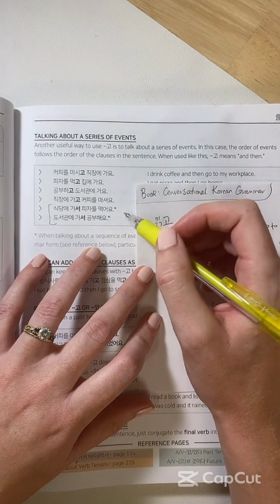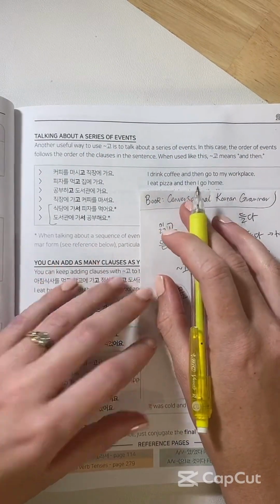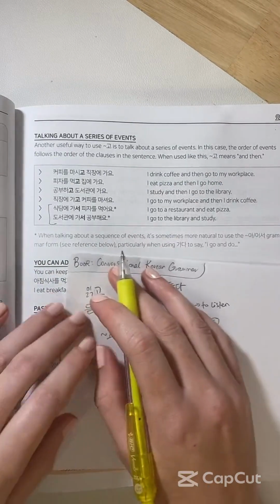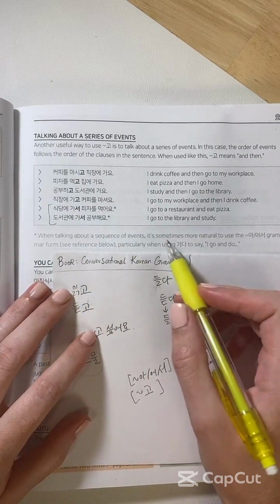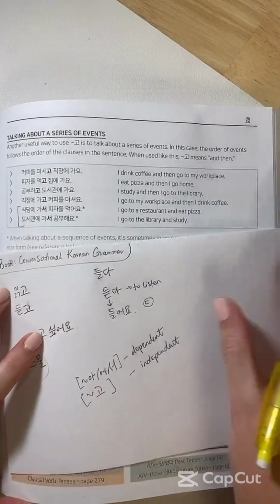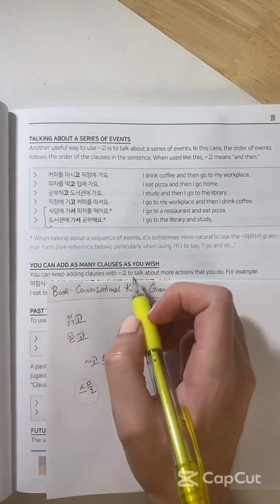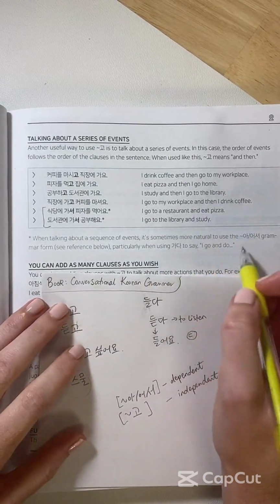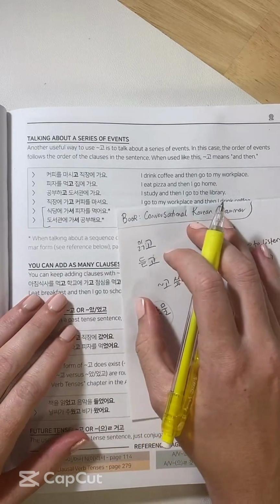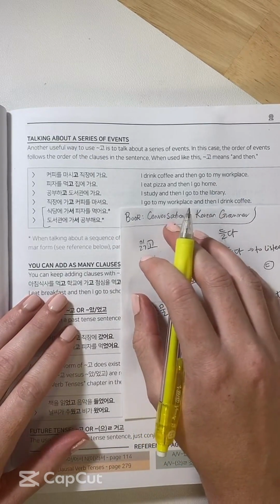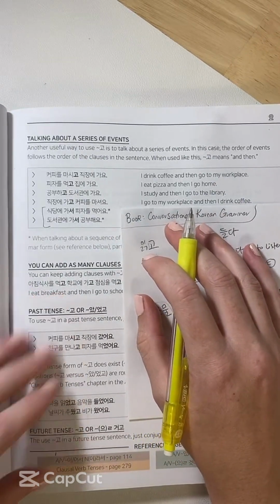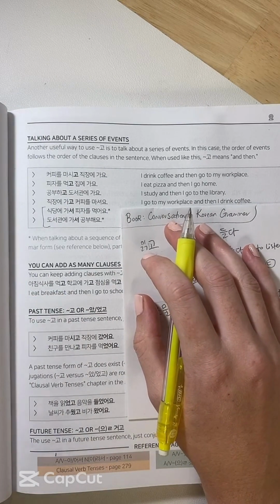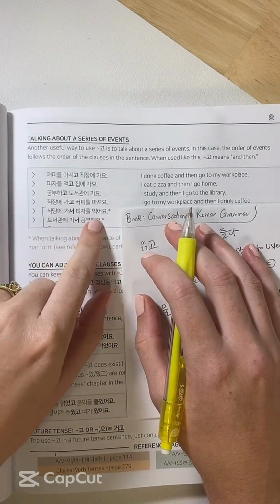Now here we have 서 also coming up again in these later sentences, which is what someone was asking about before. So like we talked about before, when you're talking about a sequence of events, it's sometimes more natural to use 서 instead of 고, particularly when you're using a 가다 verb, because these clauses are dependent on each other.